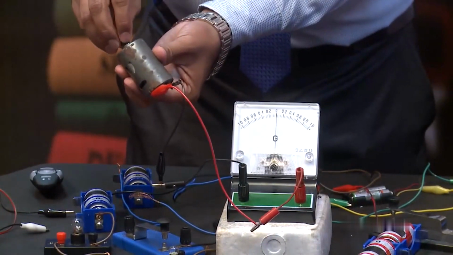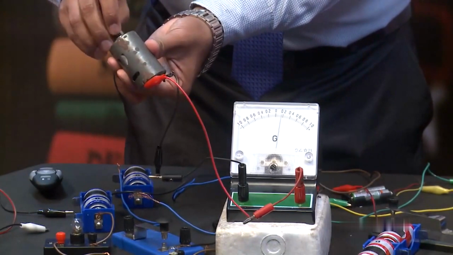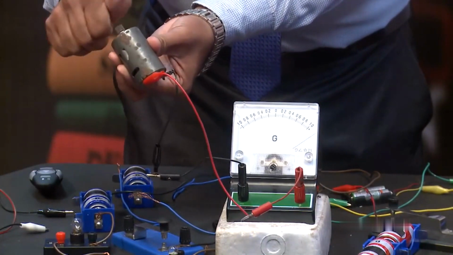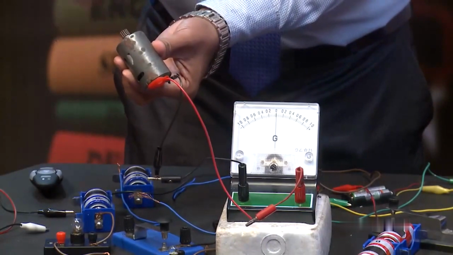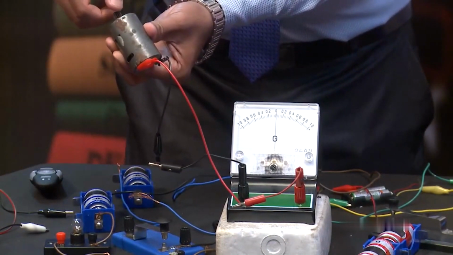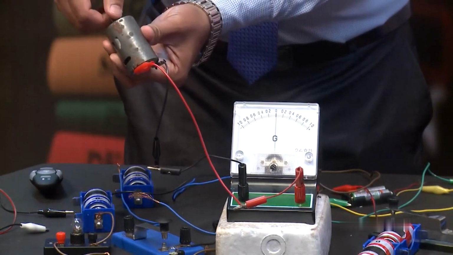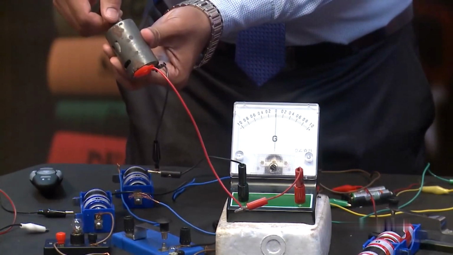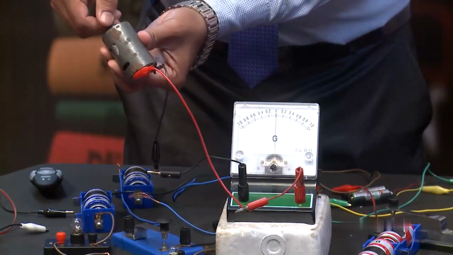First of all, you can watch this. Can you watch? Right. Now I am going to rotate this dynamo wheel towards the left side, anti-clockwise.